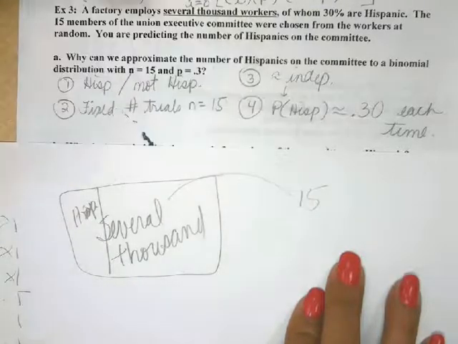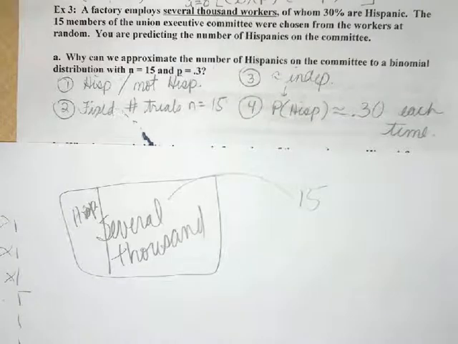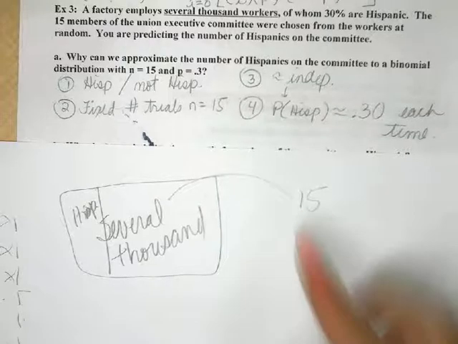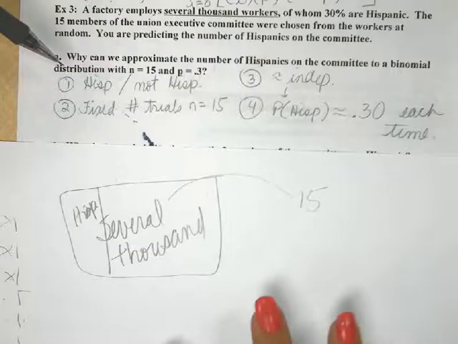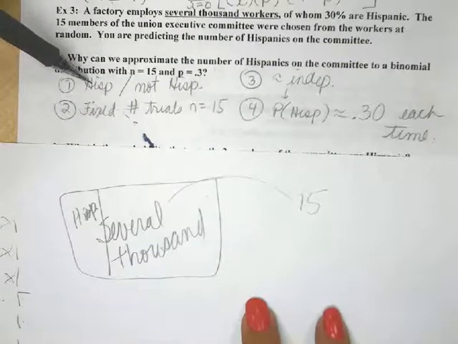And the question is, if I do this probability, maybe I want to know the probability that 5 of these people happen to be Hispanic out of the 15, or 2 out of 15. This setup would be binomial because when we pick a person, it's either going to be a Hispanic person or not.